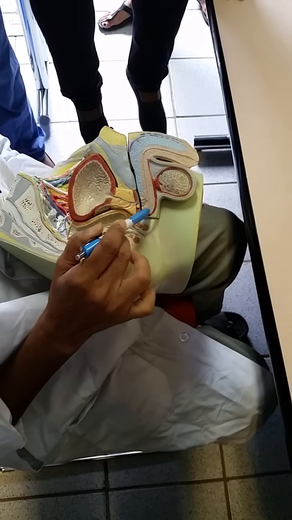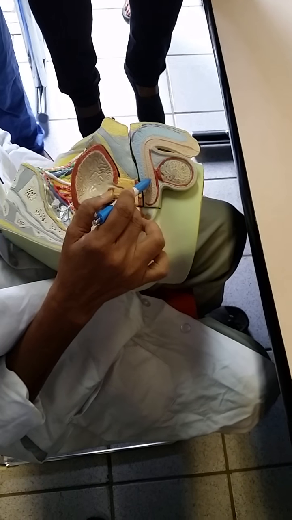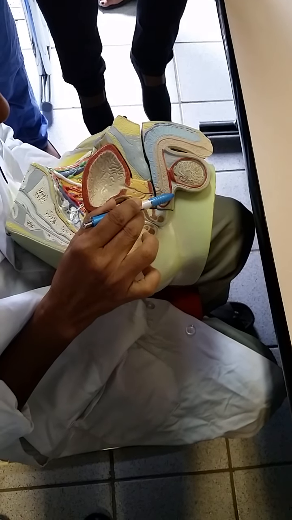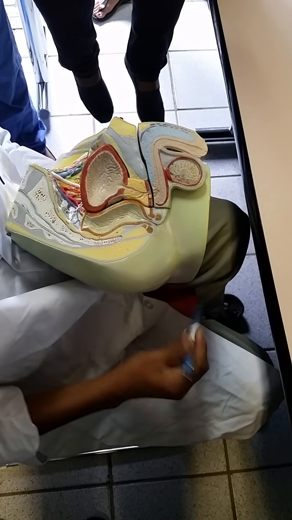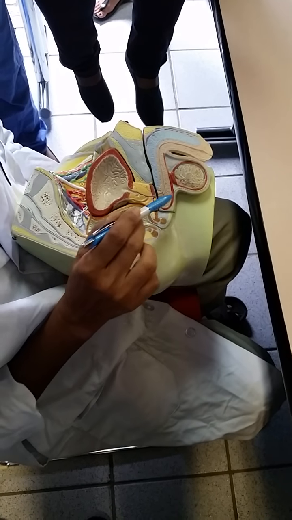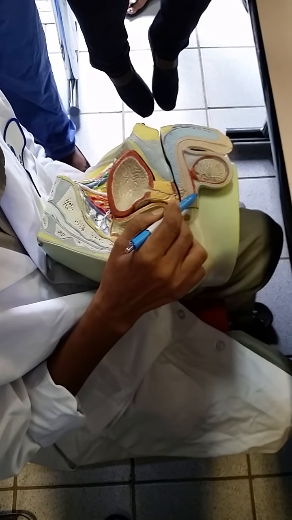The anterior dilatation is called the glans, the posterior dilatation is called the bulb, and the middle part is called the body. And below the bulb, you can see there is a muscle. What is the name of this muscle? Bulbospongiosus. What is your answer?